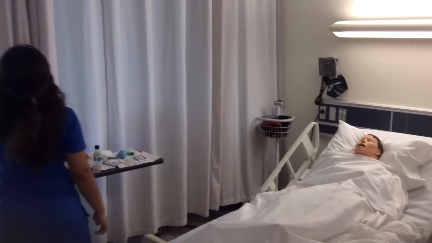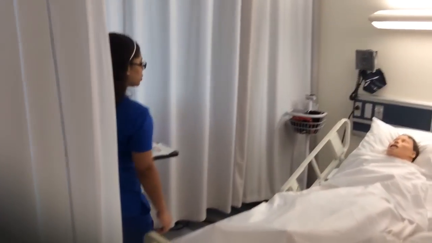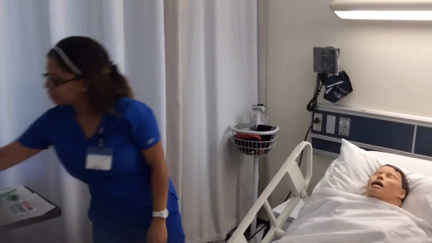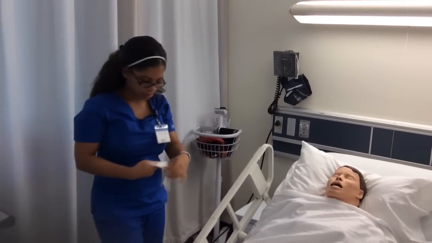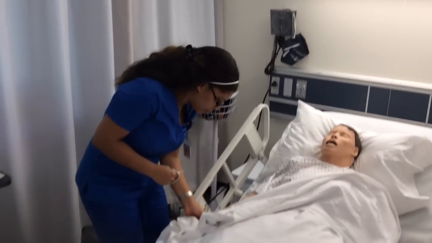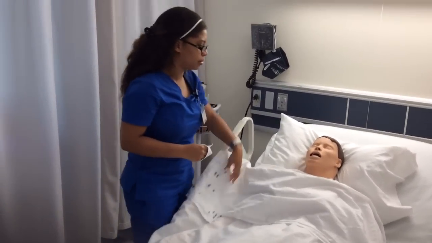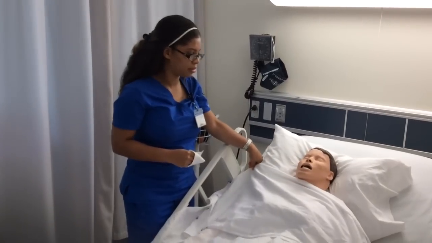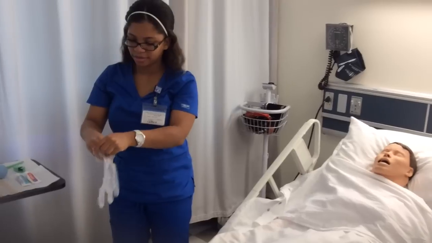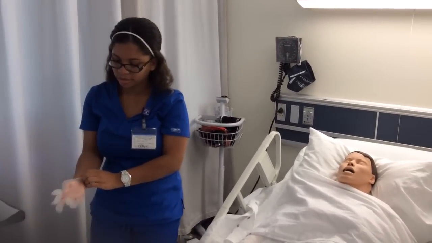When entering the patient's room, always maintain privacy. Be sure to introduce yourself and let them know what you are there for. Confirm that you have the correct patient. Ask the patient to remove the dentures.